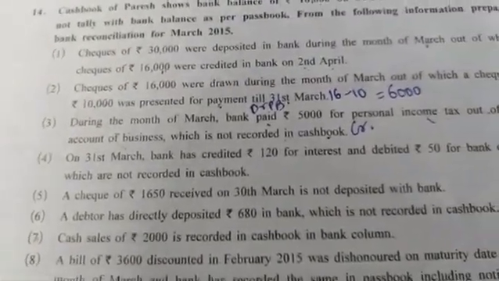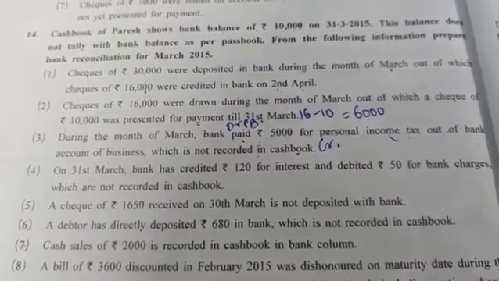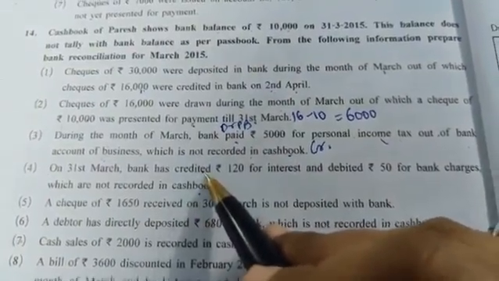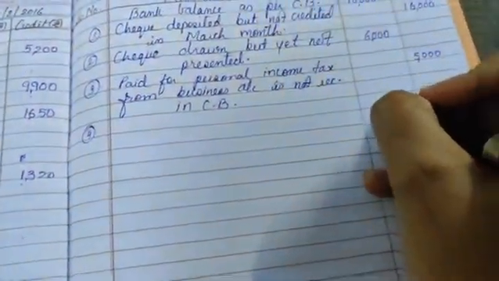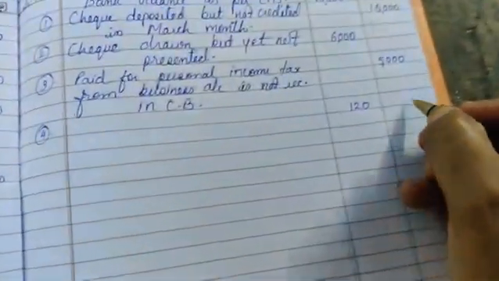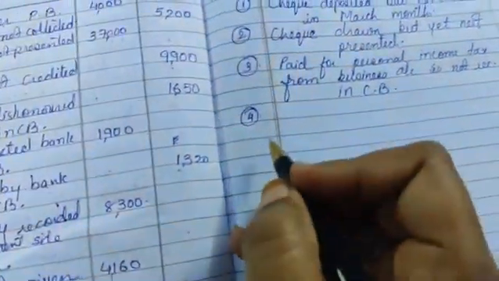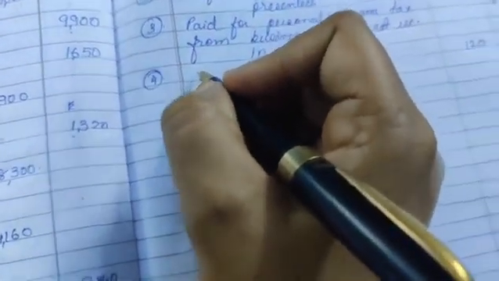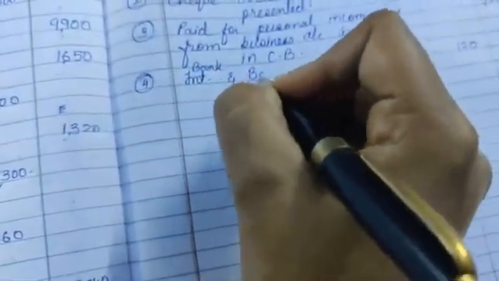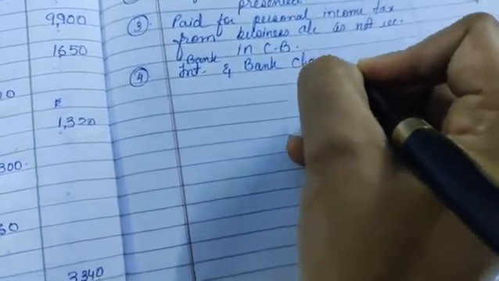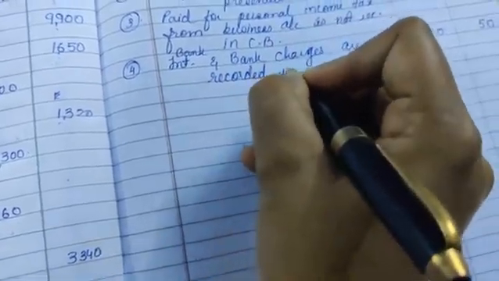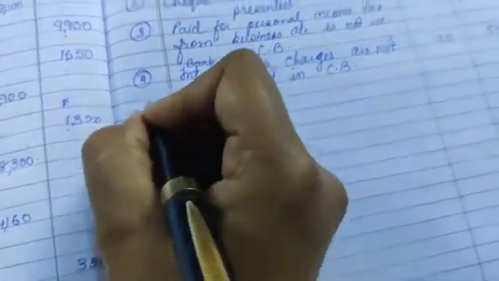What they've given, on 31st March, bank has credited 120 for interest and debited 50 for bank charges, which are not recorded in cash book. See, now this is not recorded in cash book, so this is credited, so here it will be debited. So 120 we will put on debit side. Then 50 bank charges are debited, so it will be credited. So here 50 rupees will be credited. Fine. Now what you will write down here? So we will record here that bank interest and bank charges are not recorded in cash book. Fine. Fifth entry.